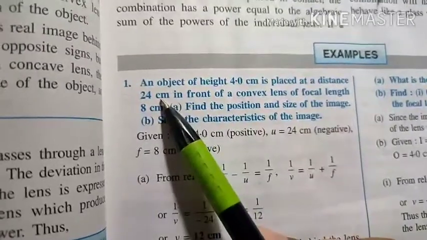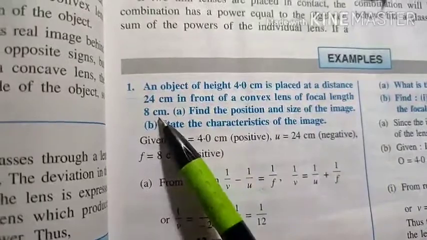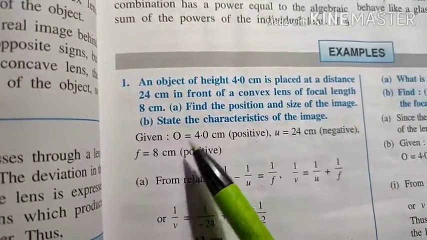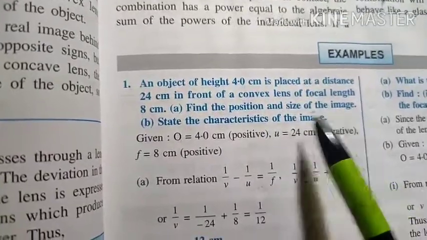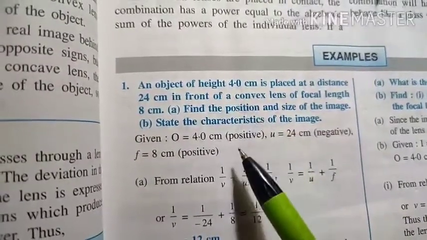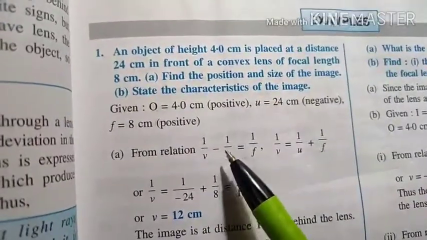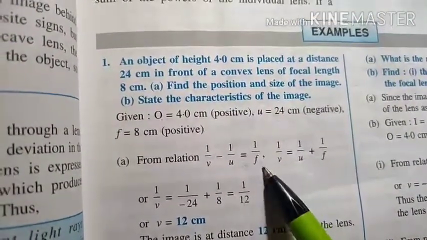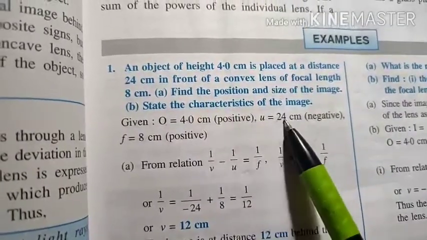So we know that the object is placed 24 centimeter in front of a convex lens of focal length 8 centimeter. So f is also given. Find the position and size of the image, they have asked. First find the position, that means we have to find v. So v equals question mark. We have this relation 1 by v minus 1 by u equals 1 by f. So v we don't know, u we know, which is 24 centimeter negative.